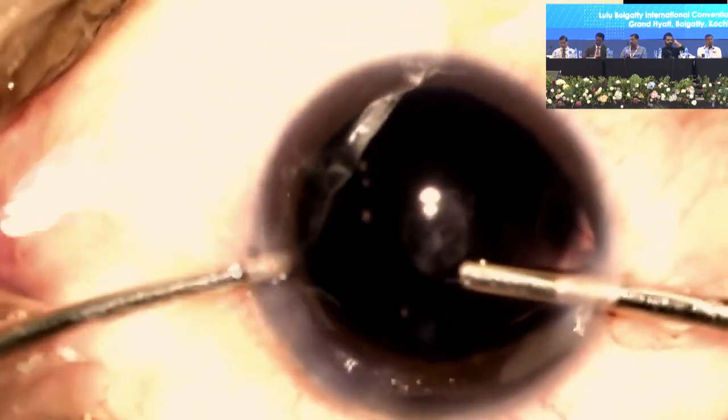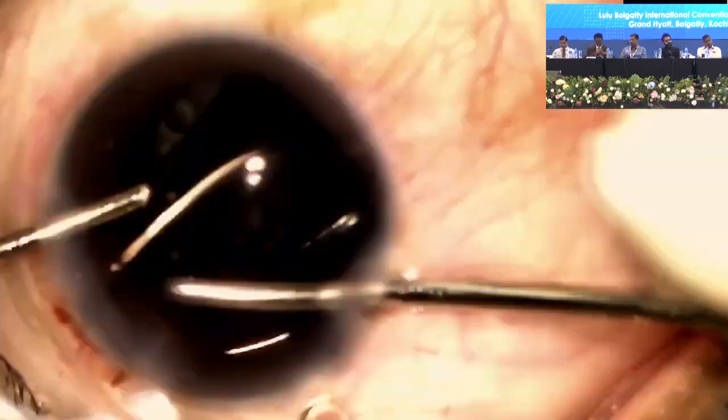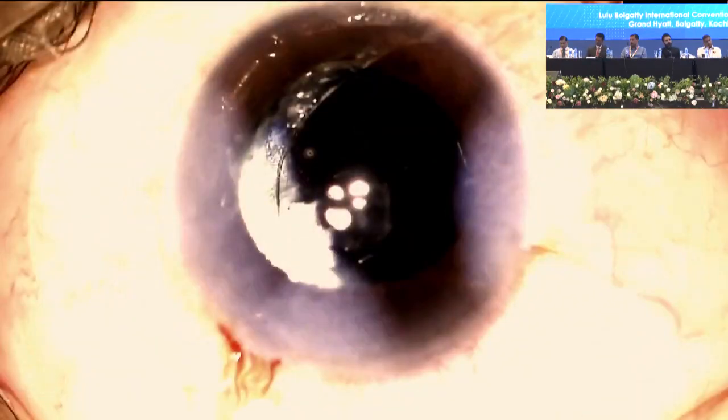We perform a viscofluid exchange, then introduce the IOL and do a visco wash and hydrate the wounds, and this is the end result that we achieved.